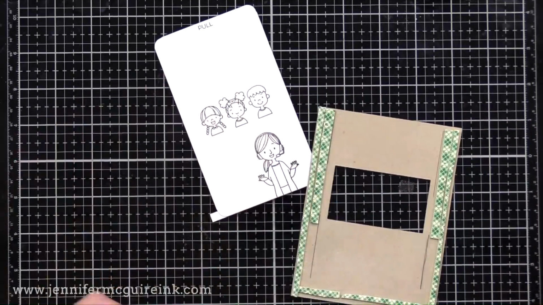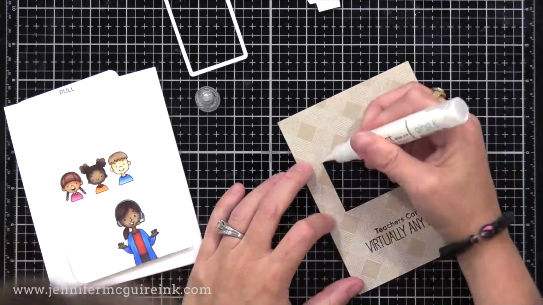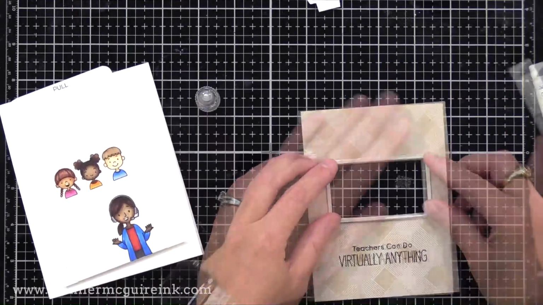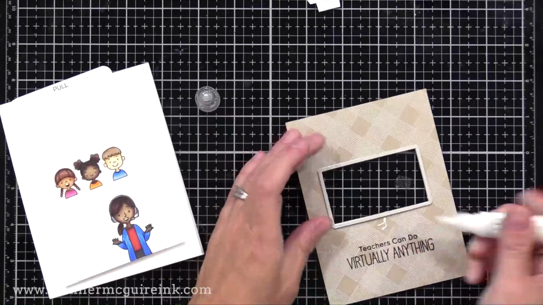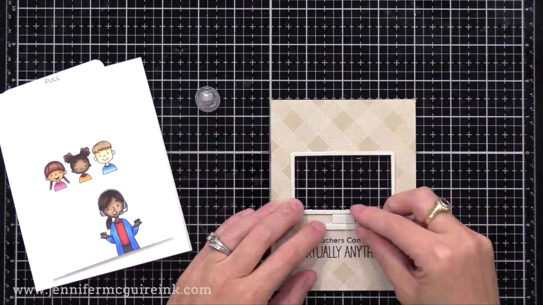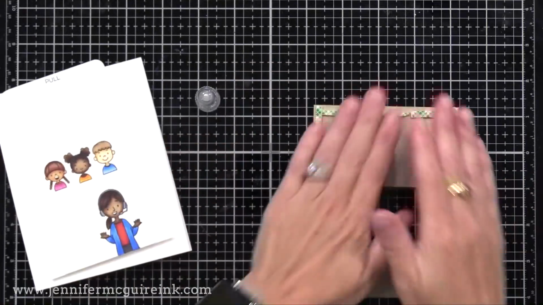So I did the coloring off screen, nothing fancy, I just used Copic markers. And then I will also glue the monitor pieces that we die cut to go around the window frame. So remember we die cut these earlier. I'll just glue them around that. Now we can assemble our card together.